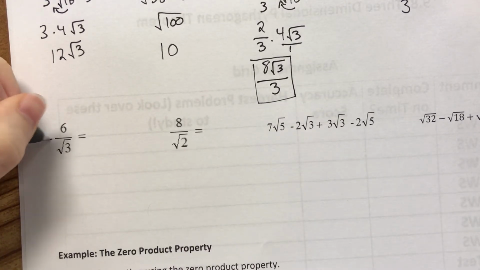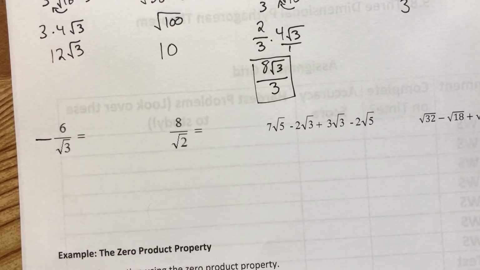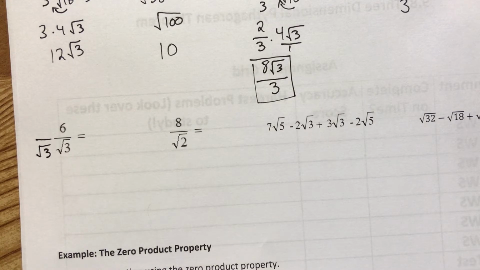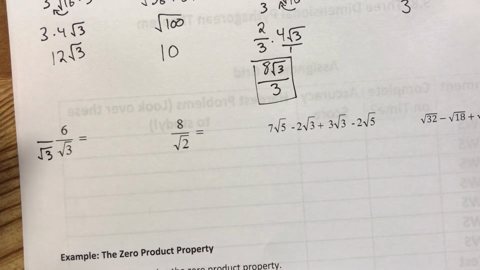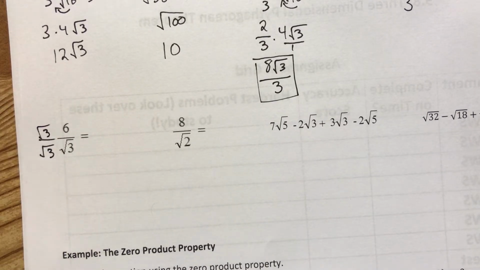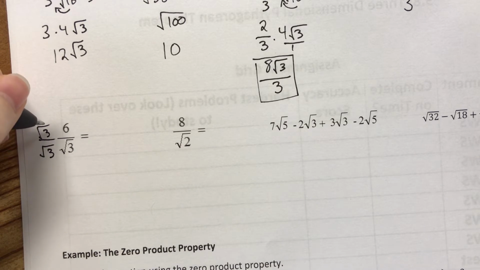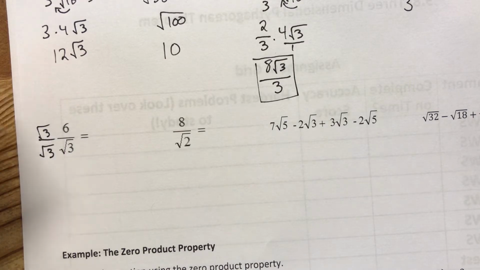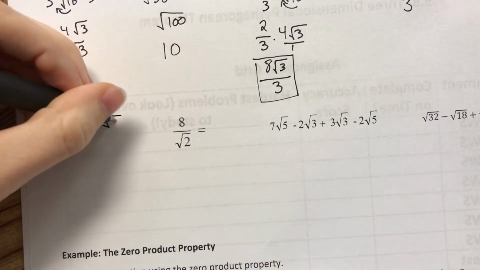So to rationalize a denominator, we're going to take this denominator and we're going to multiply it by itself. So multiply it by the square root of 3. But if I want to multiply the denominator by the square root of 3 and not change the fraction, I also have to multiply the numerator by the square root of 3. So in the numerator, I have a radical multiplied by a whole number. So I can't multiply those together. They just sit next to each other. So that's going to be 6 root 3.